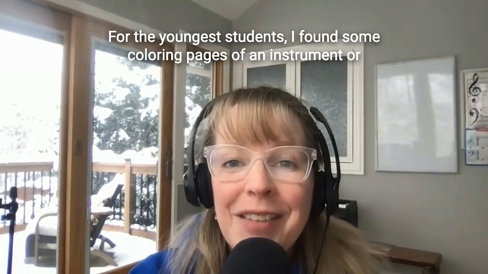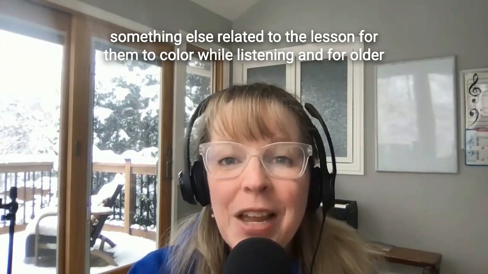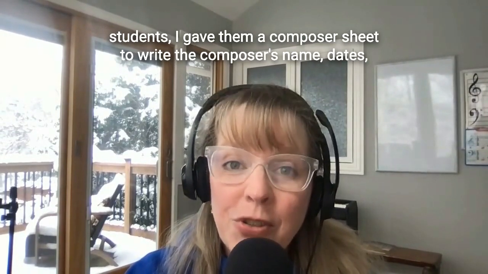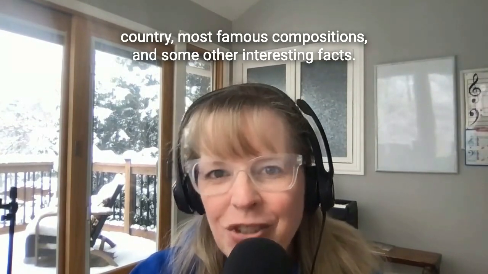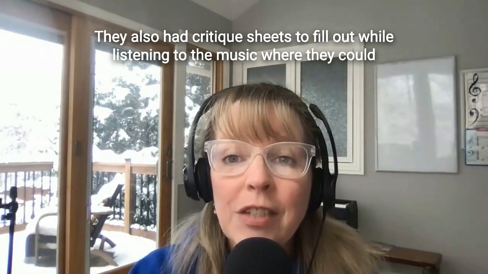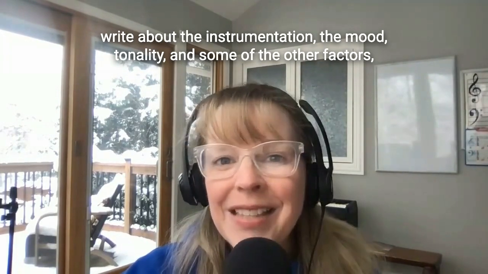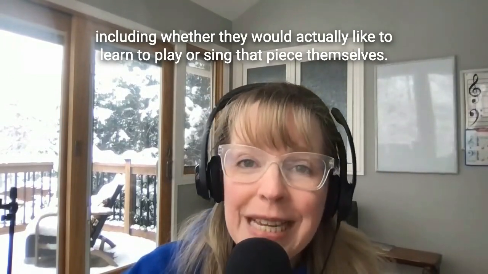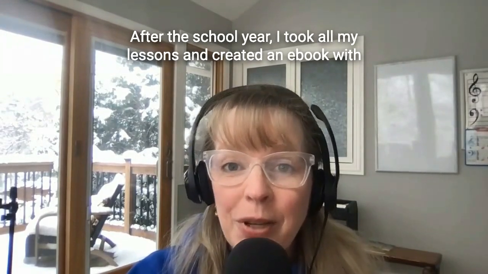For the youngest students, I found some coloring pages of an instrument or something else related to the lesson for them to color while listening. And for older students, I gave them a composer sheet to write the composer's name, dates, country, most famous compositions, and some other interesting facts. They also had critique sheets to fill out while listening to the music, where they could write about the instrumentation, the mood, tonality, and some of the other factors, including whether they would actually like to learn to play or sing that piece themselves.